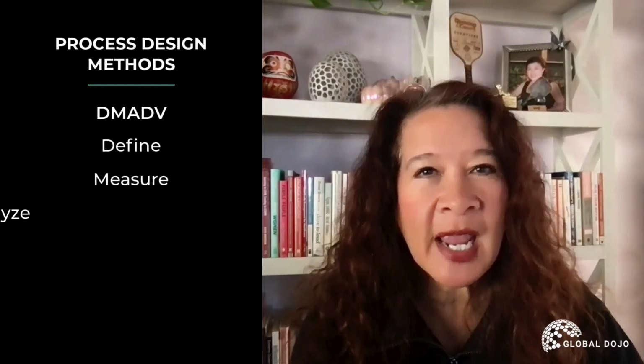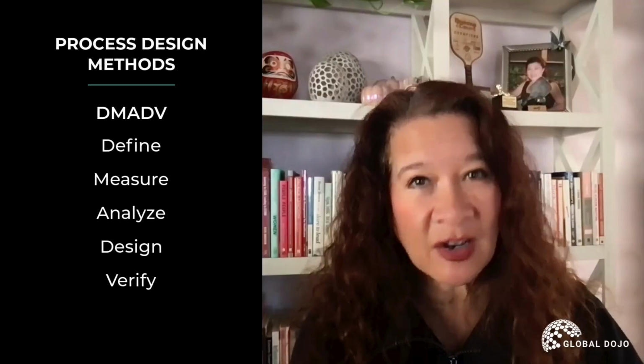For process design, it's a new methodology. It's called DMADV, and it's different than DMAIC. And we'll explain DMADV later in the belt level trainings, but it is an acronym. It stands for Define, Measure, Analyze, Design, and Verify.